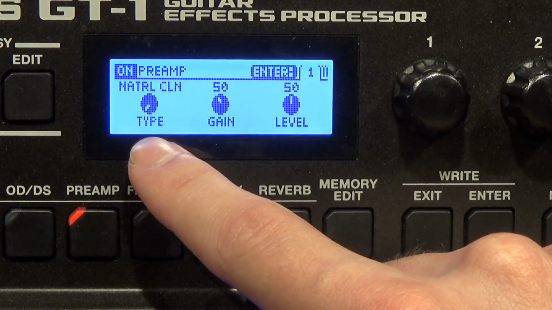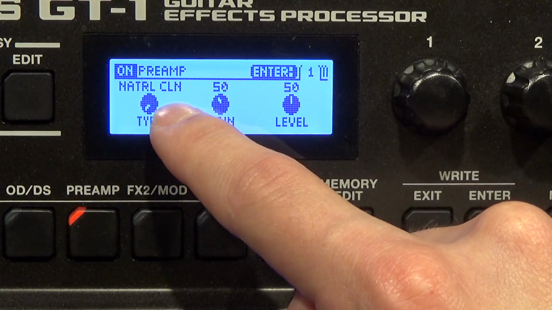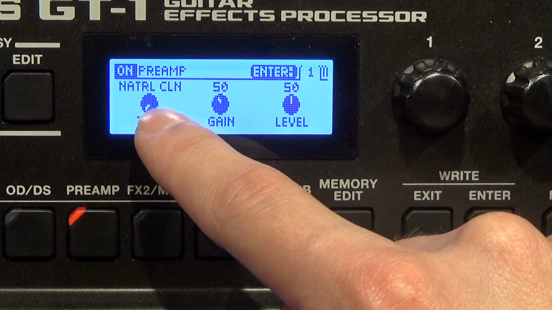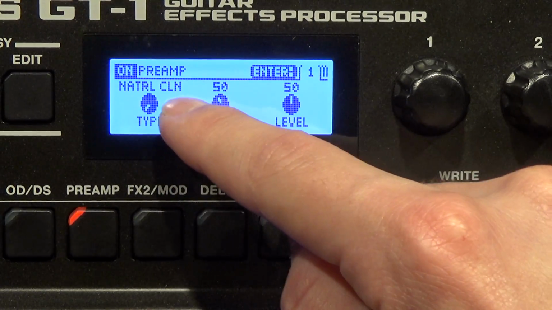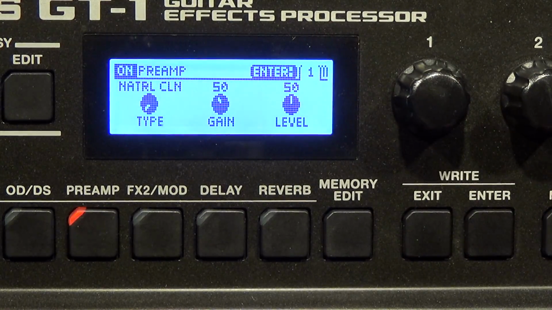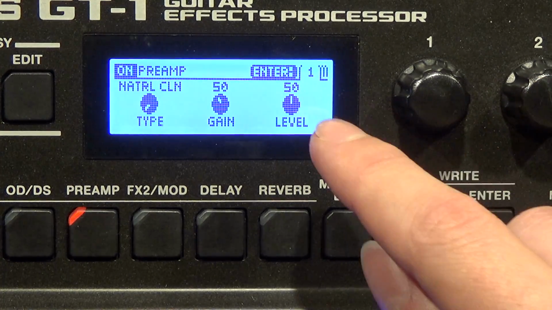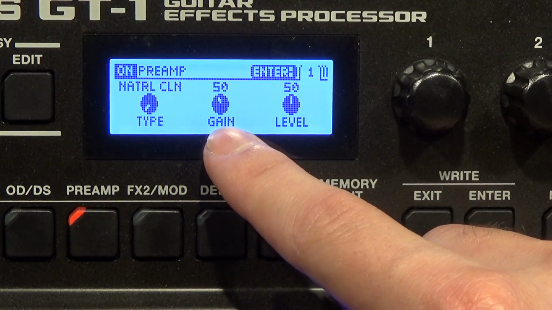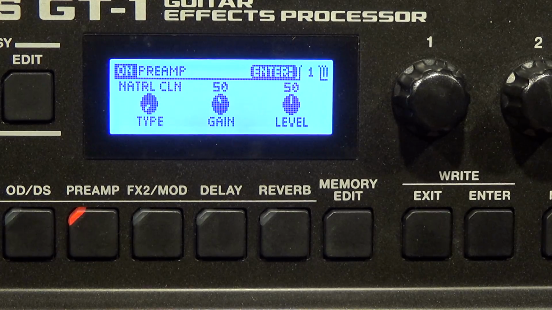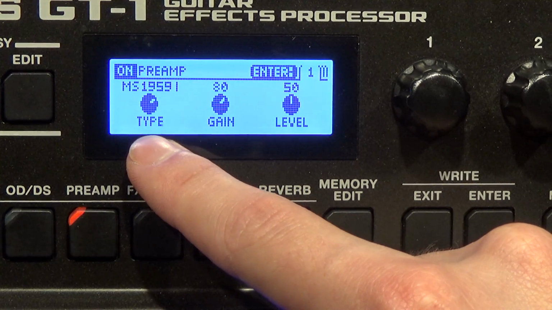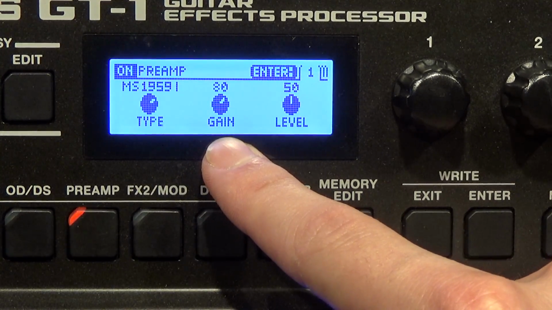And as I said, we were not on the Marshall side pressing the GT-1 when we did the assigns. We were on the clean, and we had not turned the assign on. So we went in and adjusted the gain. So if I switch now from the natural clean to the Marshall by pressing the GT-1, you'll see what happened. We changed the preamp, and we also changed the gain.